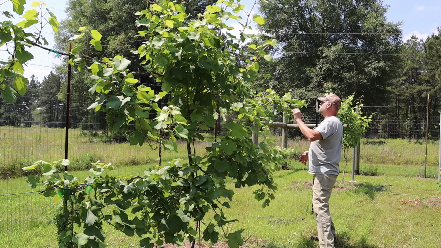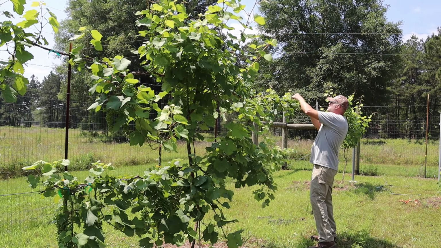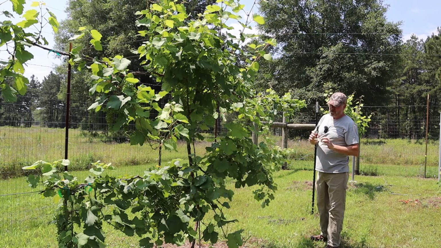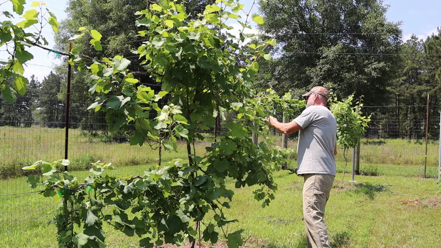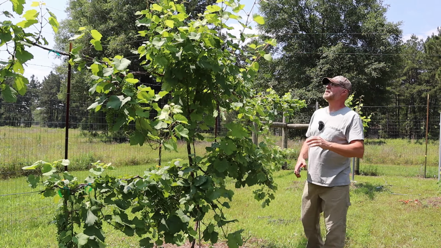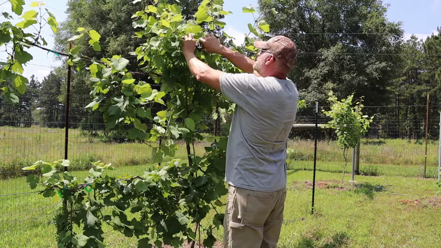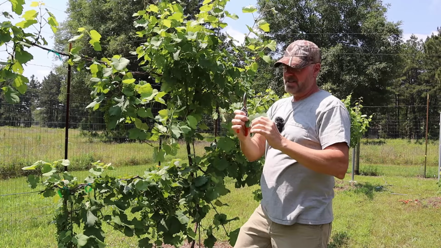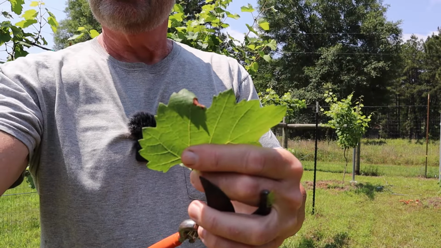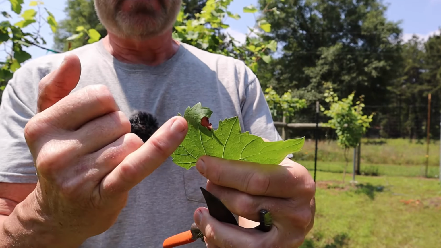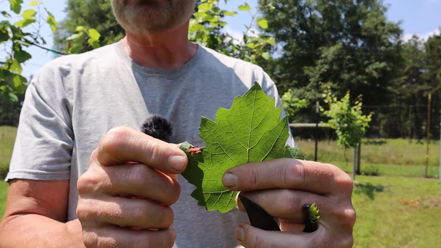So I'm just going to go through here, and anyone that looks, even if it looks diseased, just get rid of it. That'll keep it from spreading to the other parts of the vines. I don't know if you can see that right there, but it's got that spot right there. It's that rusty spot.